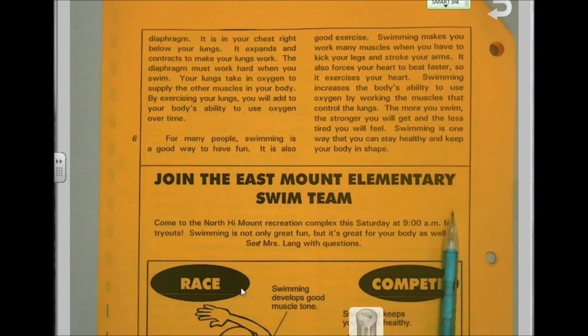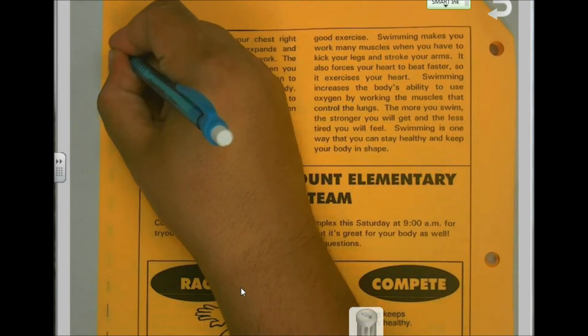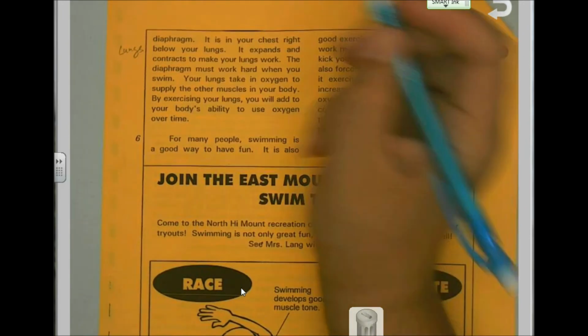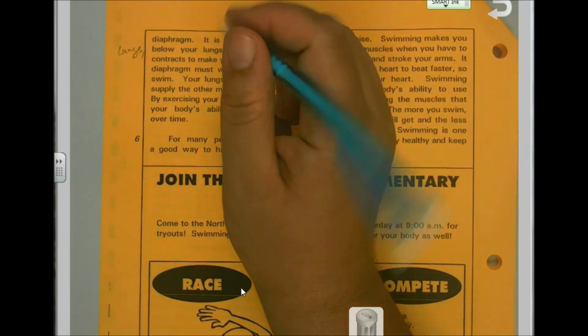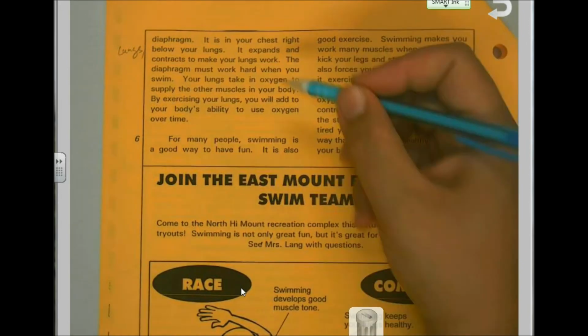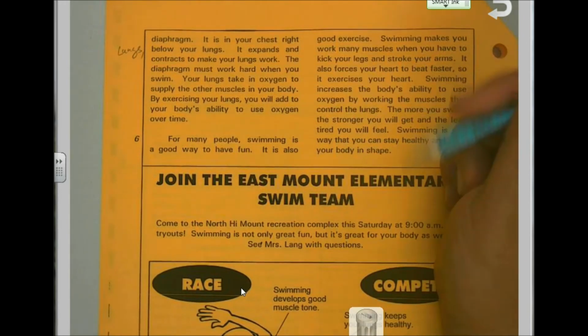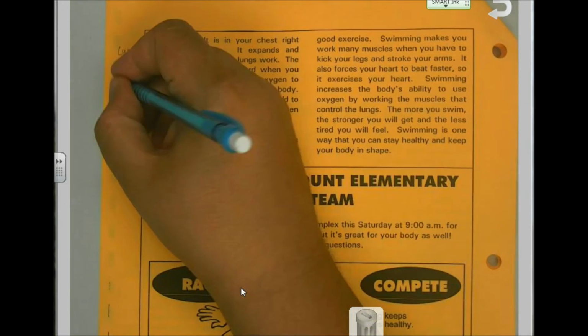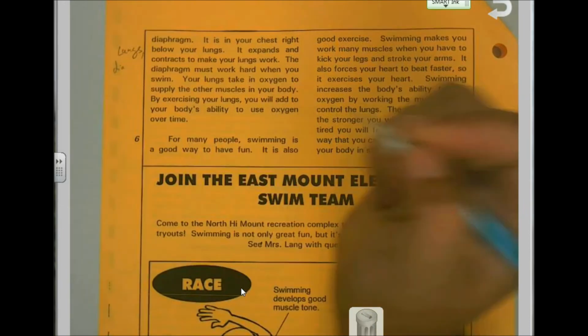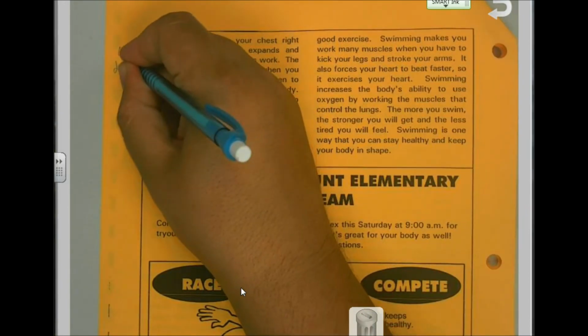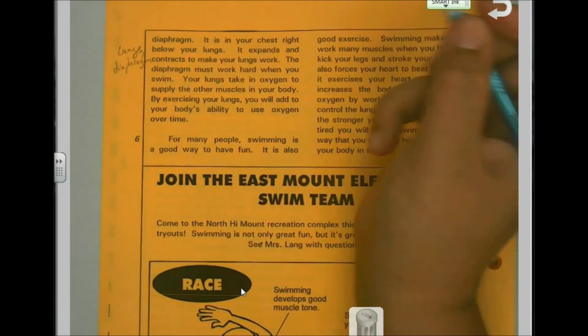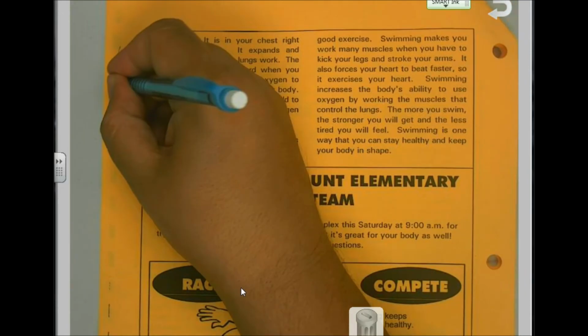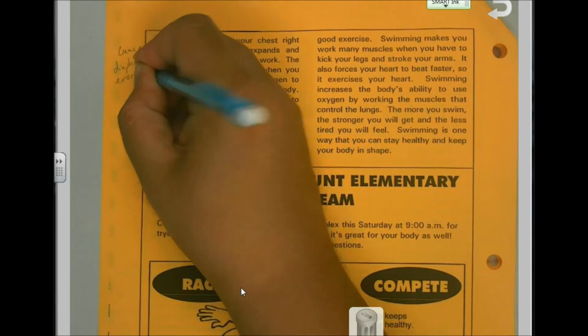So how would you annotate this one? Melissa. Okay, we have lungs. What else? No, it's not really talking about the heart. What other part of the body is it talking about? The diaphragm. And it's diaphragm. And exercise. We're talking about exercise. And of course, swimming.